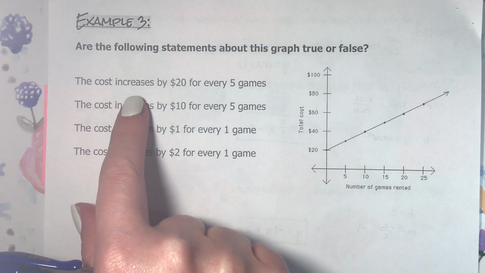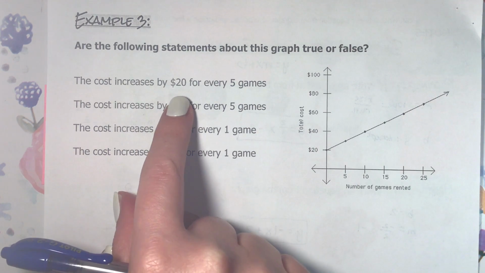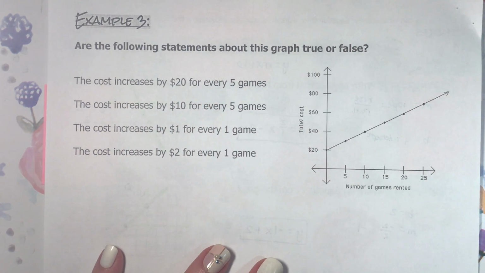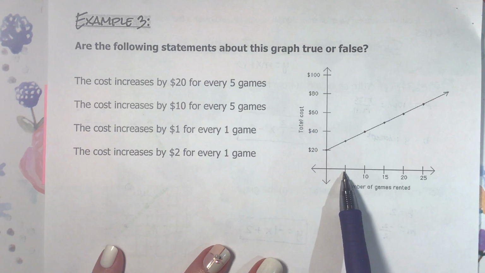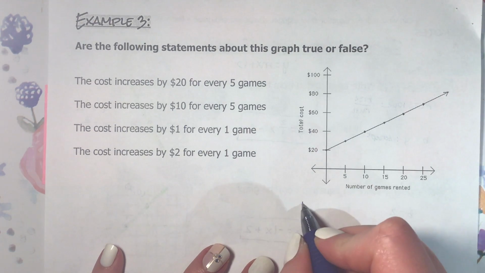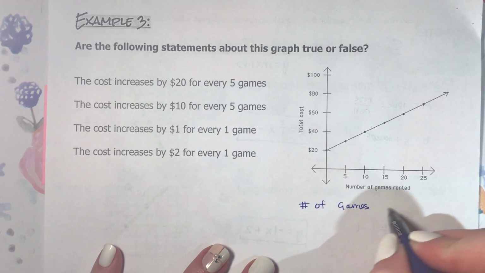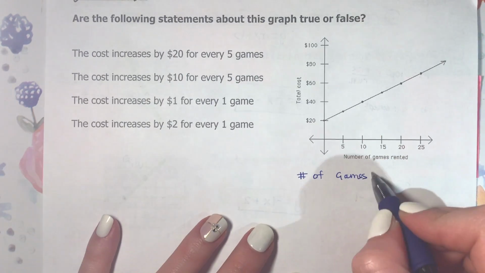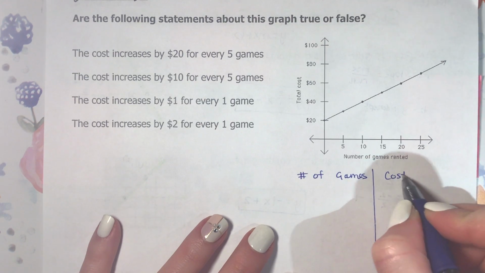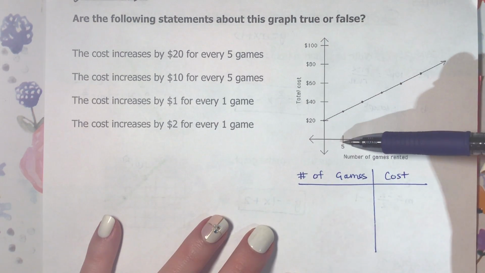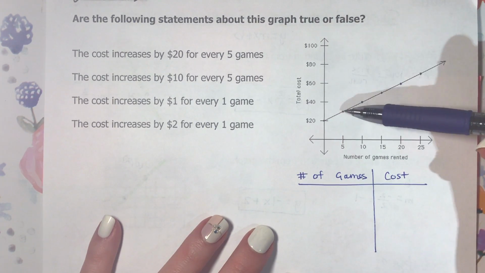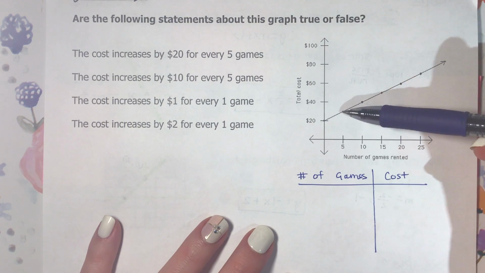So it says the cost increases by $20 for every 5 games. Okay. So for 5 games, and we can make a table to kind of make a little more sense of it, we can say number of games and cost. So here, if I have 5 games, the cost appears like it's going to be $30.